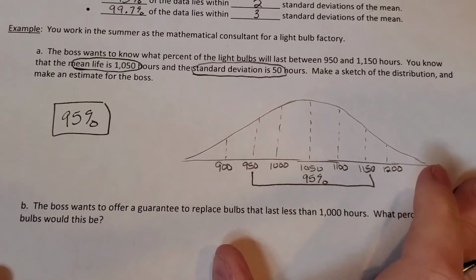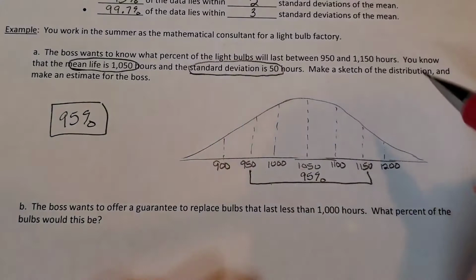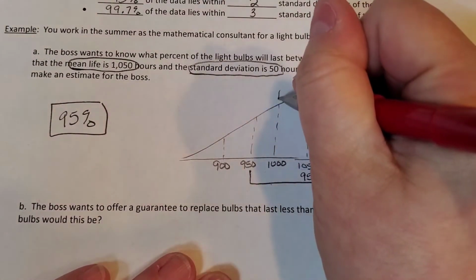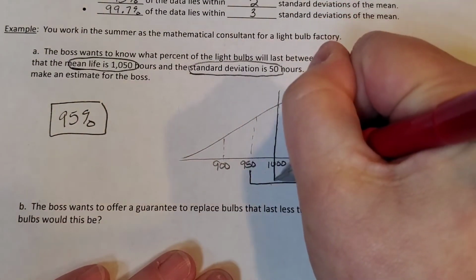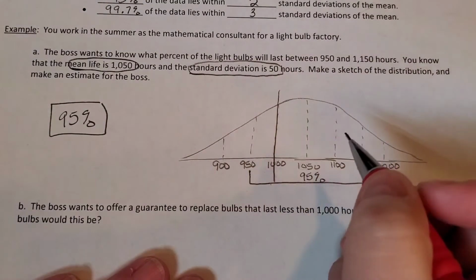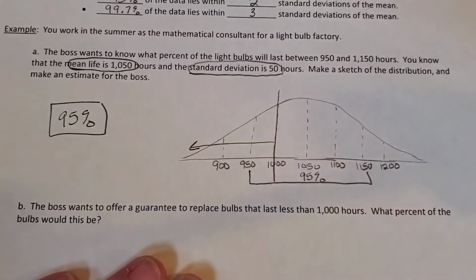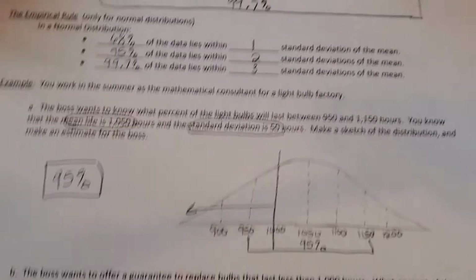On part B, the boss wants to guarantee to replace bulbs that last less than 1,000 hours. What percent of the bulbs would this be? Well, if we go back and look at our sketch again, here's the 1,000 hours. And he wants to replace bulbs that last less than 1,000 hours. So the ones that last less than 1,000 hours would be the ones below, this direction, to the left of 1,000 hours.